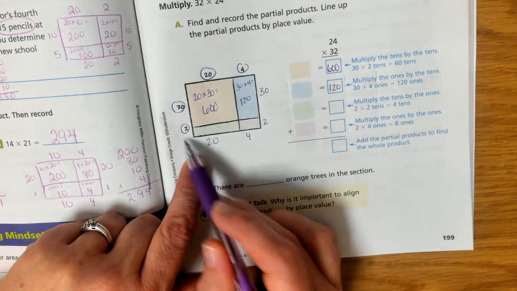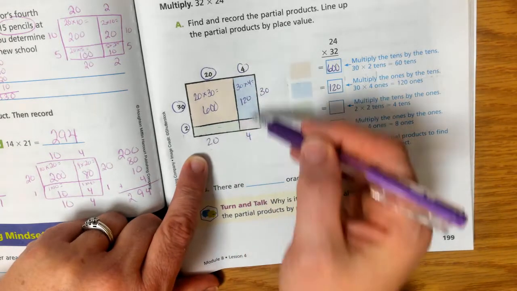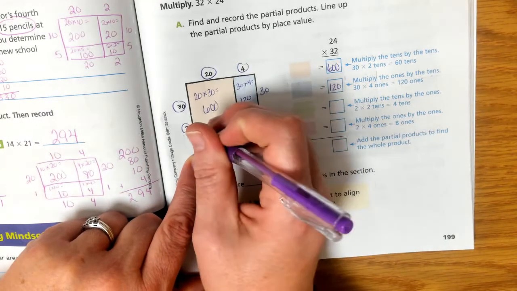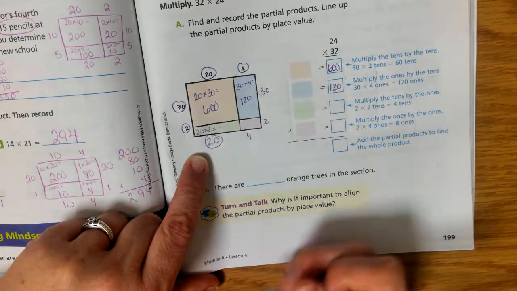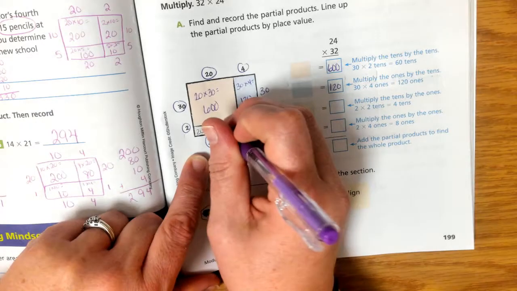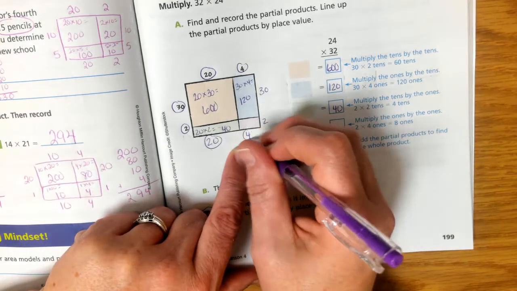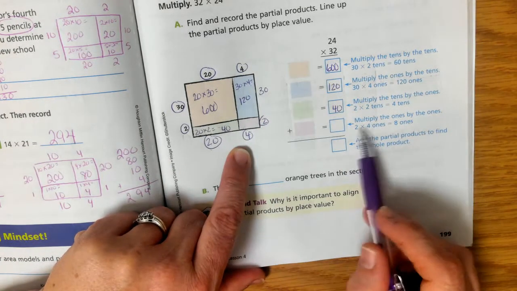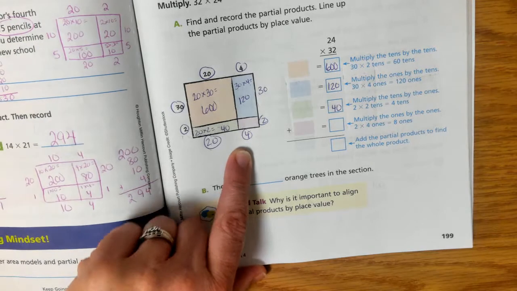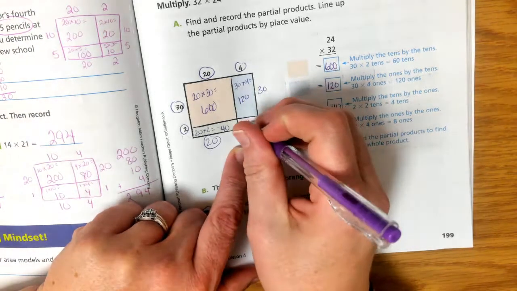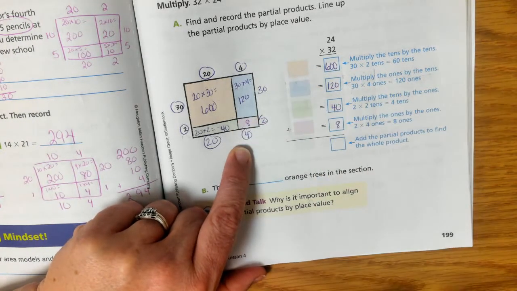Because opposite sides are the same length, 20 times 2 is 40. And then our last section, we have our 4 times our 2, or our 2 times our 4. We're going to multiply the ones by the ones, which would be 8. So the pink section is 8.